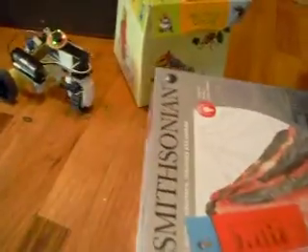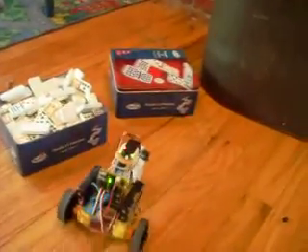If this was a little bit of a wider angle, I wonder if he'll make the turn. Not quite. Let's see, let's try one more time.